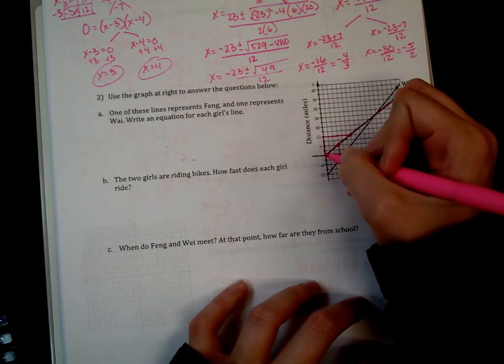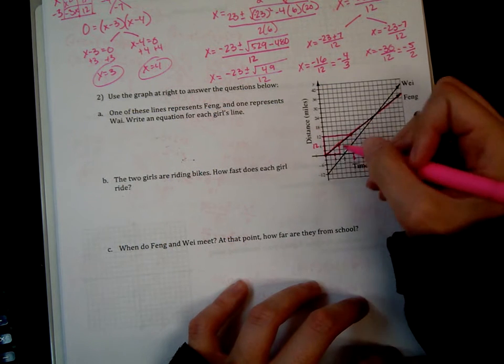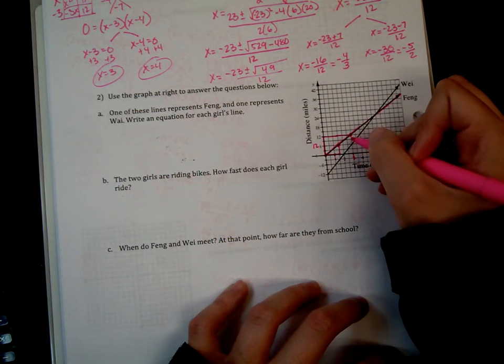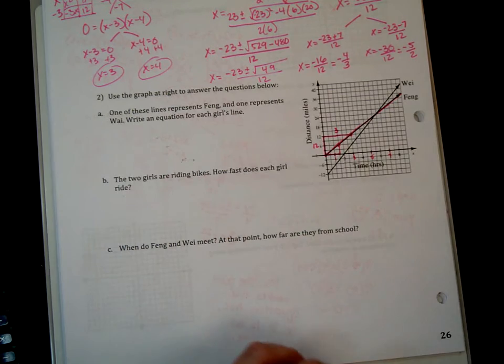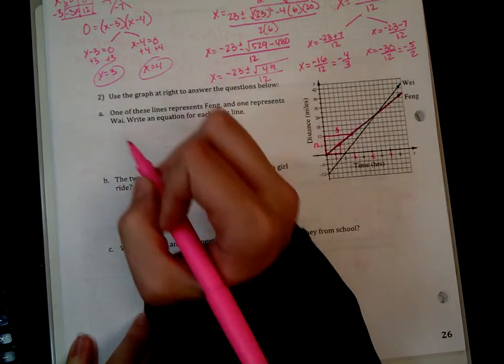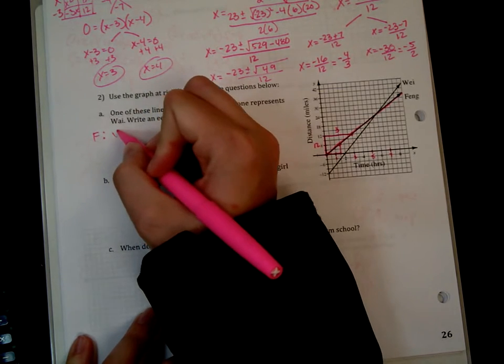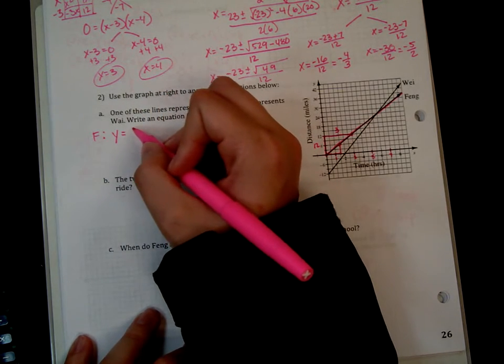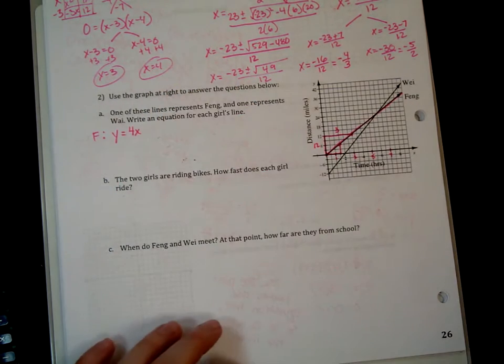So she's going from 0, she goes up 12 and over from 0 to 3. So her slope is going to be 12 over 3. This is Feng. Y equals 12 over 3 is 4. So that's just 4x.